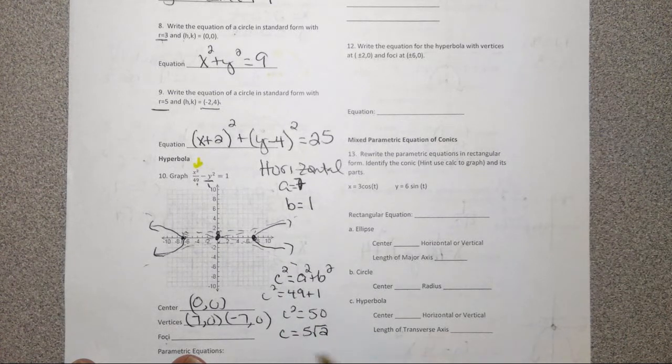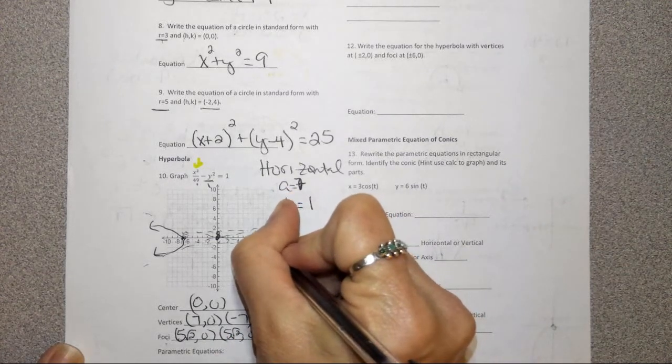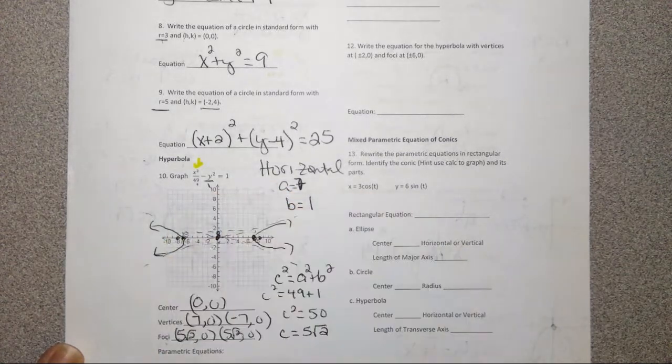And don't stress about if you remember how to do that. Square root of 50 is fine. Because you're at 0, 0, and I'm going left and right, I'm going to go right 5 square roots of 2, and I'm going to go left 5 square roots of 2. So there's going to be my foci in there.